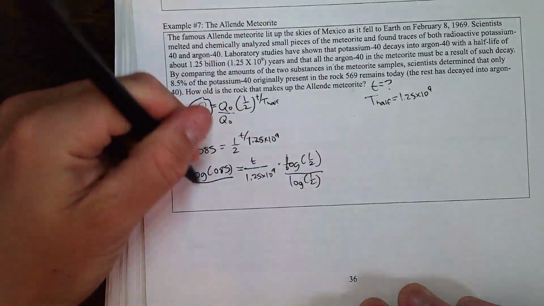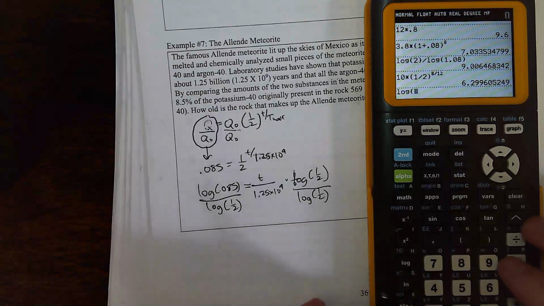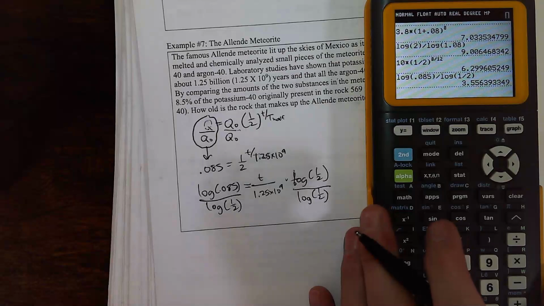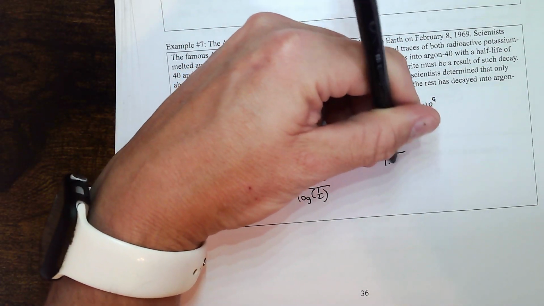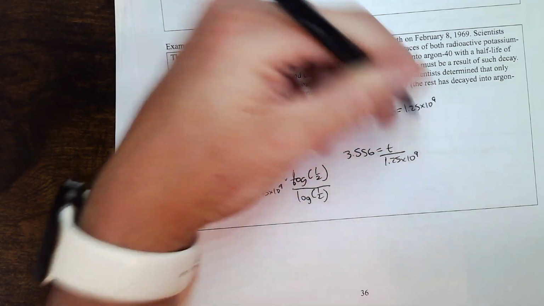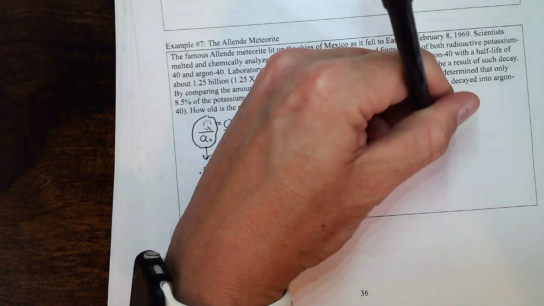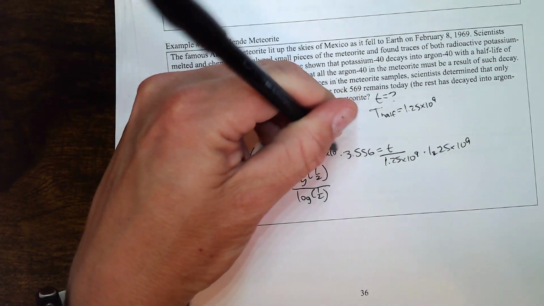This is not a great thing to have to pull out here. We've just done a crash course. We haven't even taught logs. So when I haven't even taught logs to you directly, you've seen it in other classes, but not in this one. So 3.556 equals T divided by 1.25 times 10 to the 9th. Okay, so what I need to do now is divide both sides by this 1.25 times 10 to the 9th.